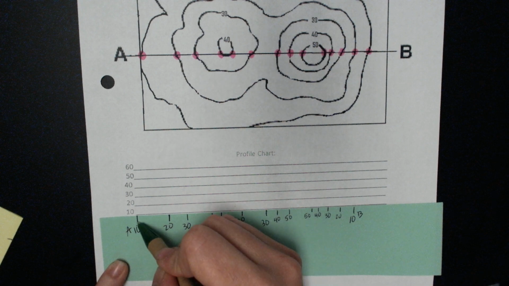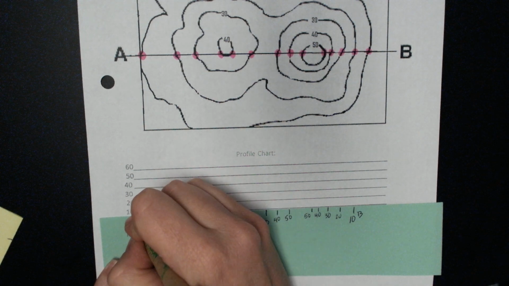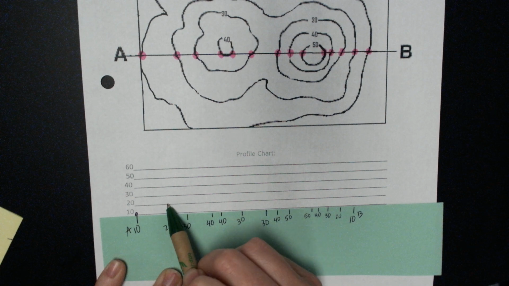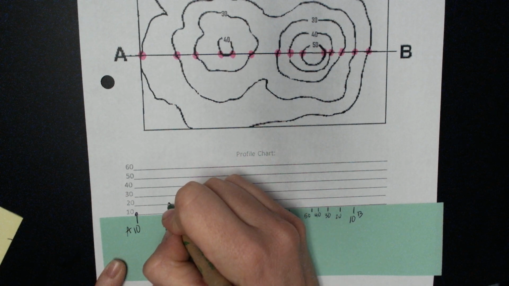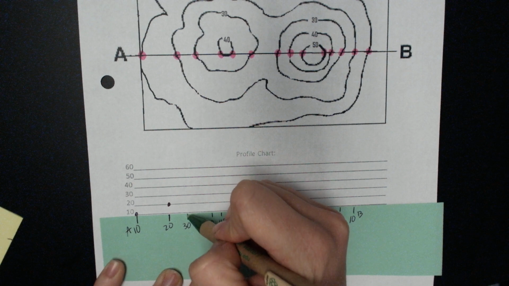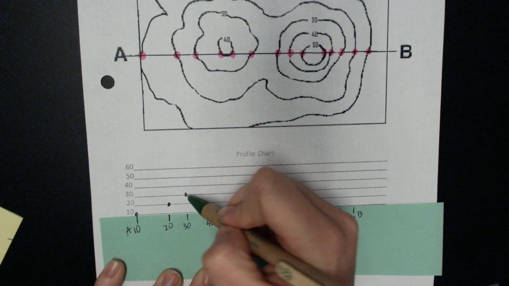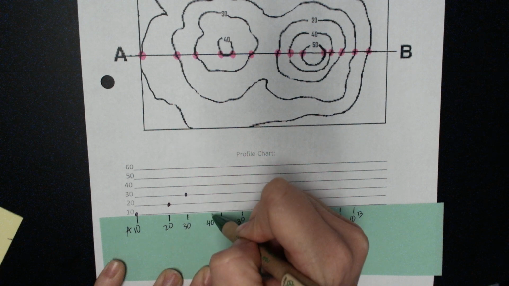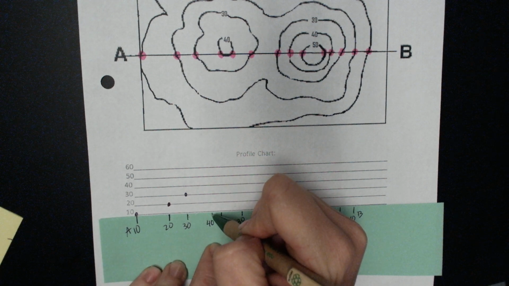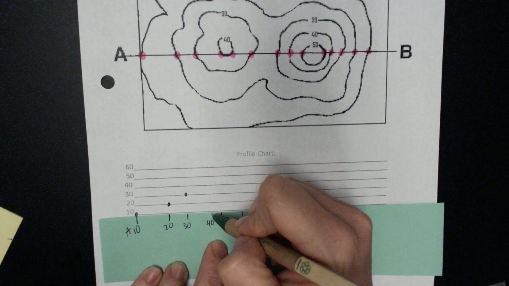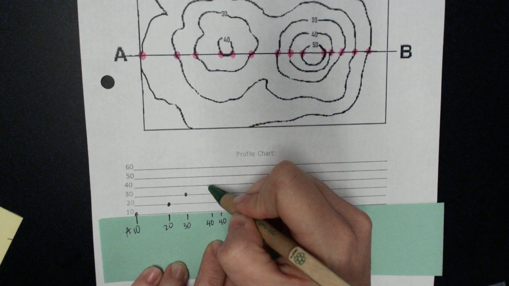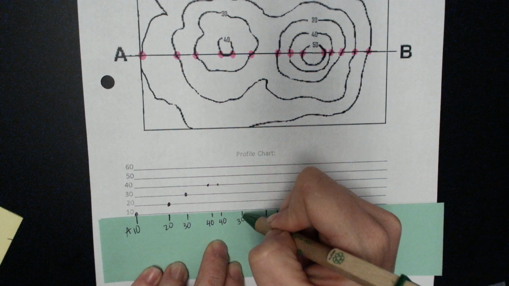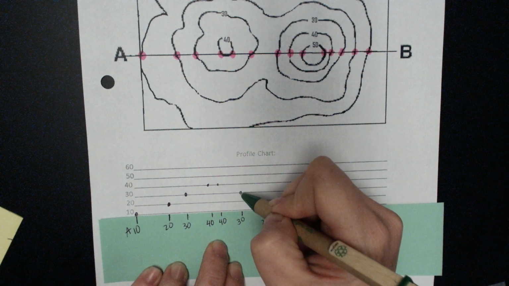And here's my mark for 10, here's my line for 10. I place a dot. Here's my mark for 20, here's my line for 20. I make a dot. Here's my mark for 30. Here's my line for 30. See how I'm keeping everything directly over top of my marks on here? That's important to make sure that you get a very accurate profile. Next, here's my mark for 40. Come up here to 40, 40 again. Moving a little bit faster because I think you guys can keep up with me.